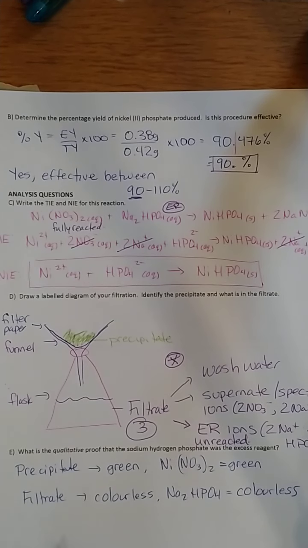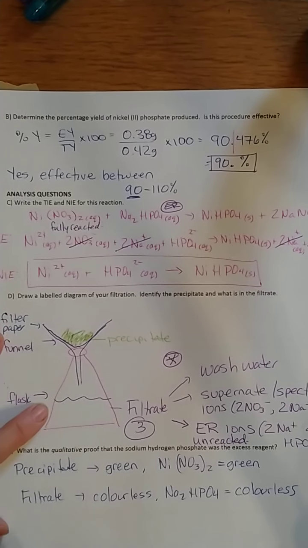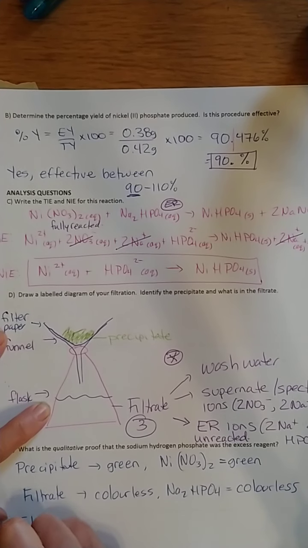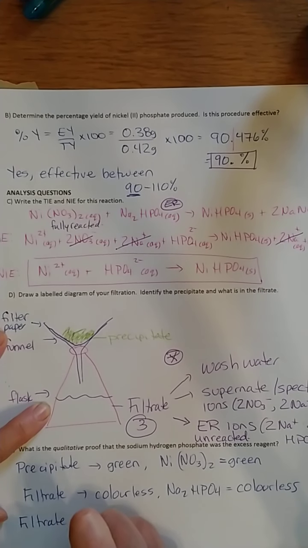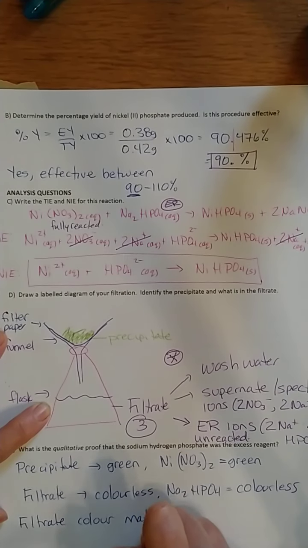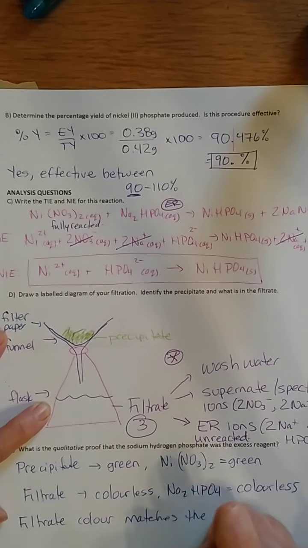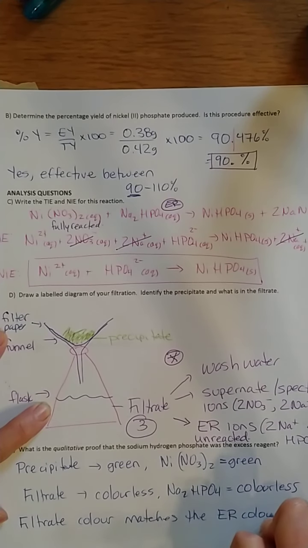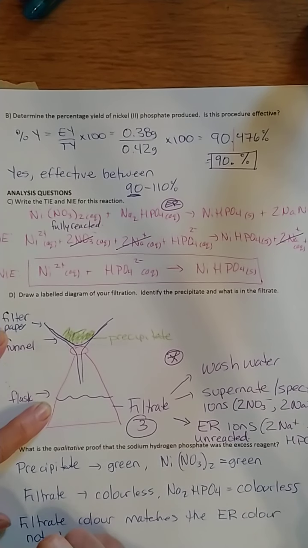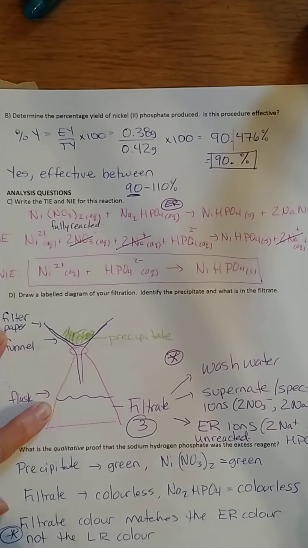So what does that tell you? Well, if your filtrate was green, it would mean that some of your nickel nitrate did not react and ended up filtering through. But because our filtrate was colorless, the filtrate color matches the ER color. So the filtrate color matches the ER color, okay, not the LR color. So again, that's really important too.